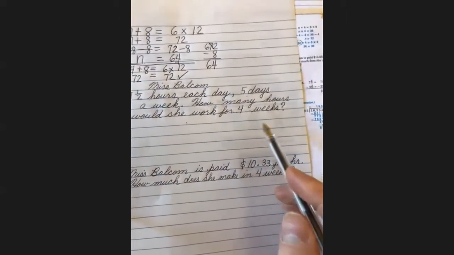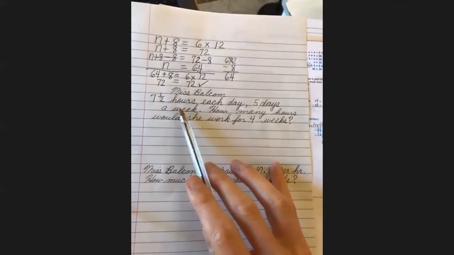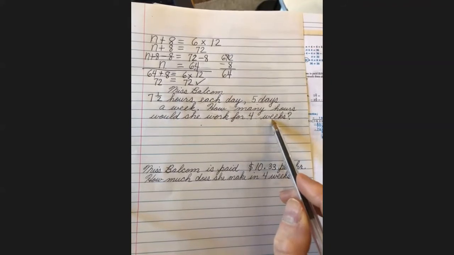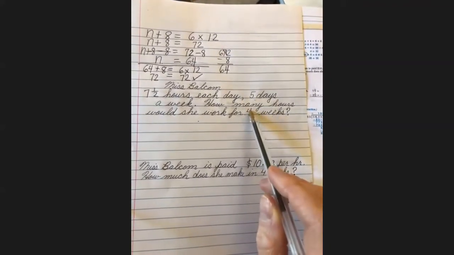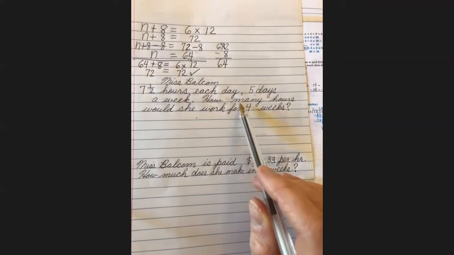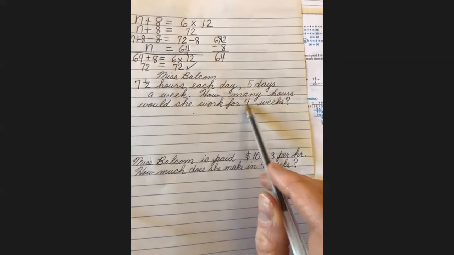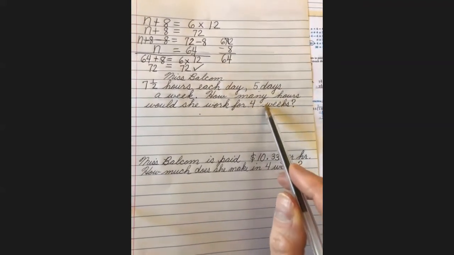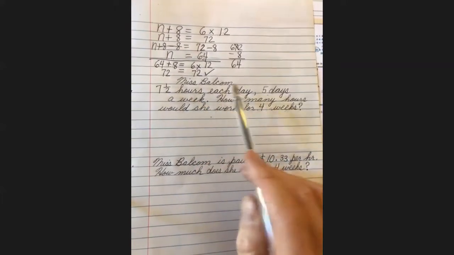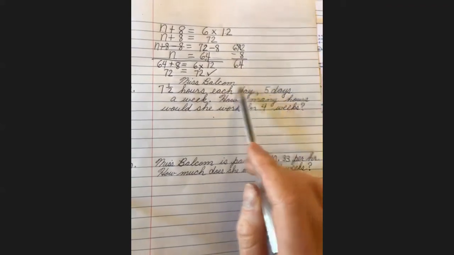And right now, some of you might be thinking, for 4 weeks, all I know is how many hours I'm working today. You have to figure out how many you'd work in 1 week, before you can figure out how many 4 would be. So until we can figure out how many hours would be in 1 week, we can't figure out how many would be in 4 weeks. So first, find how many hours she would work in 1 week. Well, it tells you, doesn't it? 5 days, that many in each day.